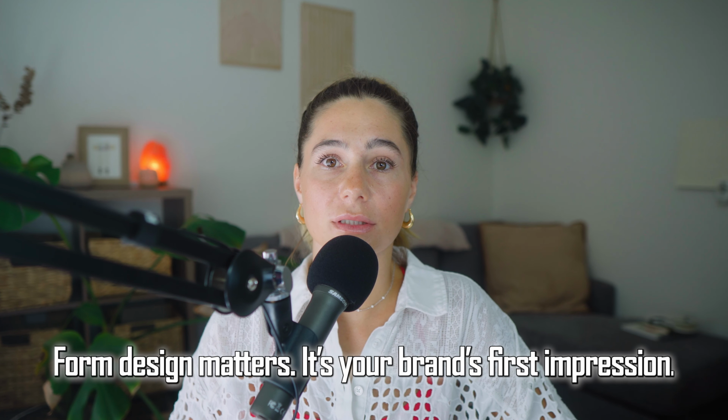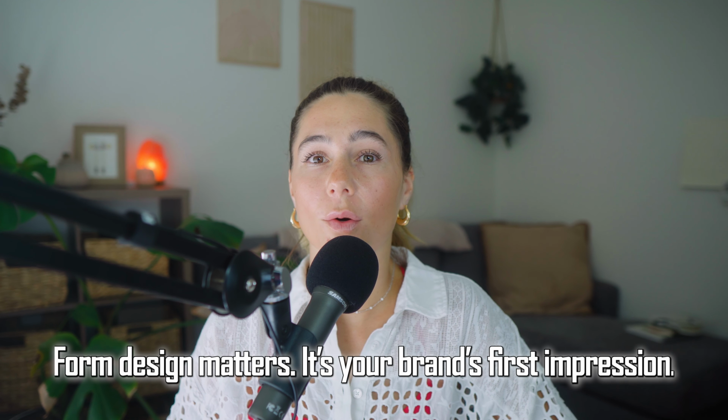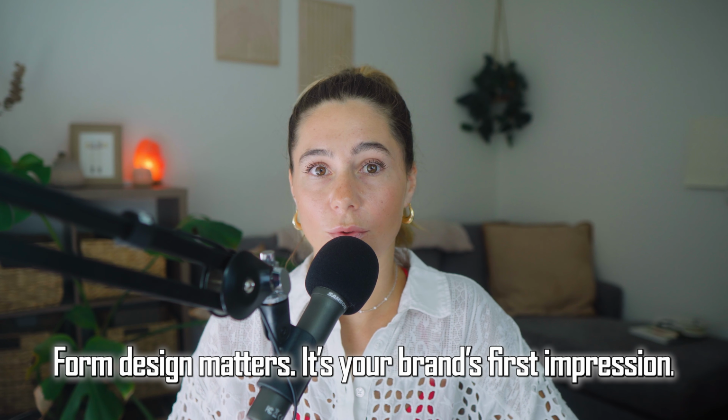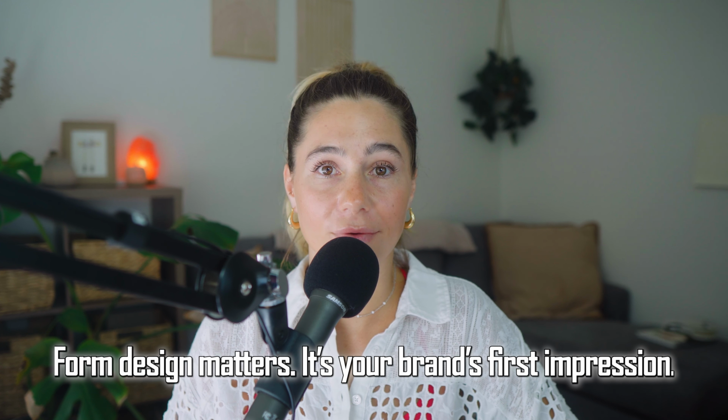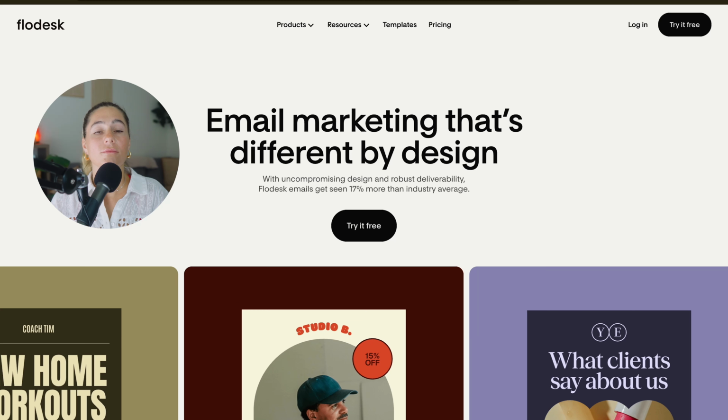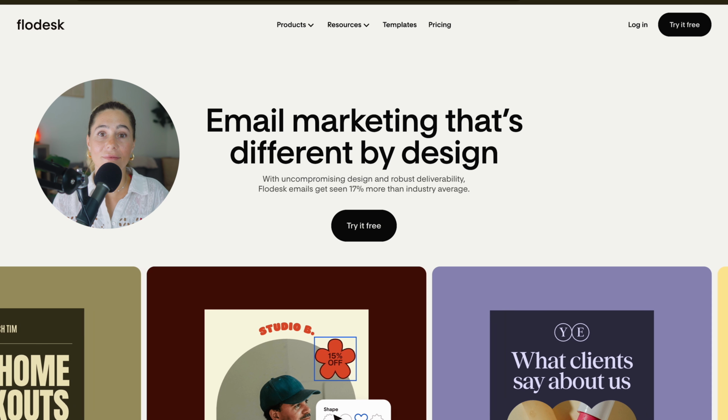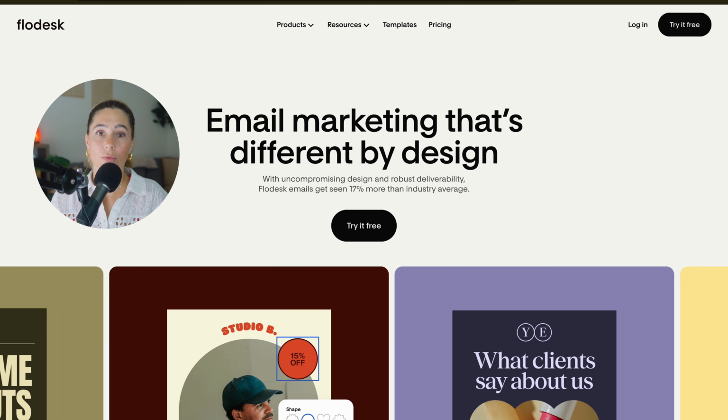The design of your form matters because it's the first impression someone gets of your brand. If your form looks outdated or untrustworthy, people hesitate to enter their details. But if it looks clean and professional, they're far more likely to sign up. Flodesk forms really solve this problem by giving you templates that already look polished, so you don't have to worry about code or design. Let's get into it.